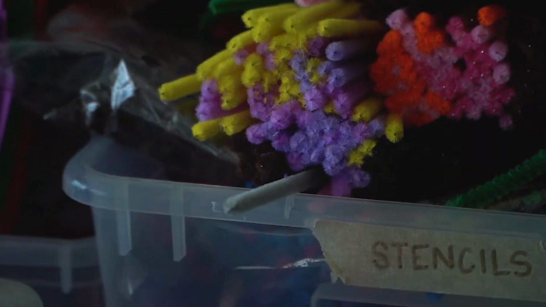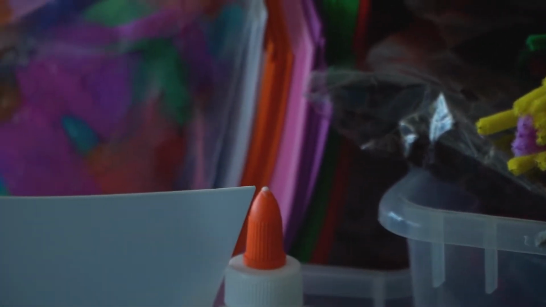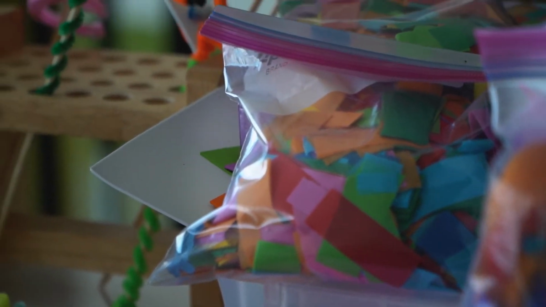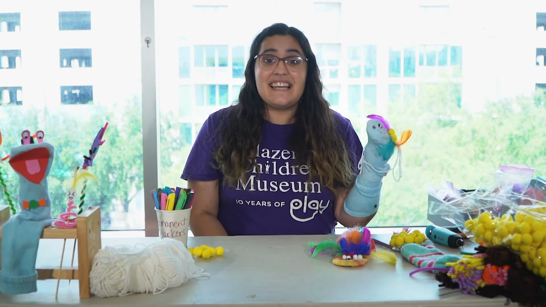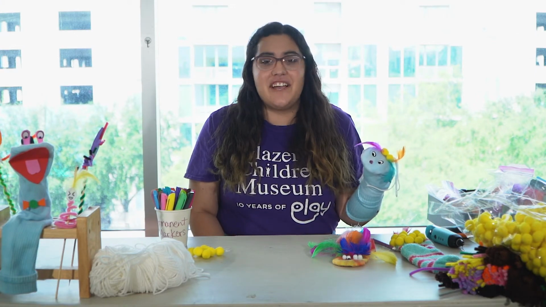Also, think about the items you're using to build your character. How do these materials make you feel about your character as you're adding them to your puppet? These yellow pom-poms make me think that my puppet is fun and lighthearted. And here we have our sock puppet. Now you can start making stories of your very own.